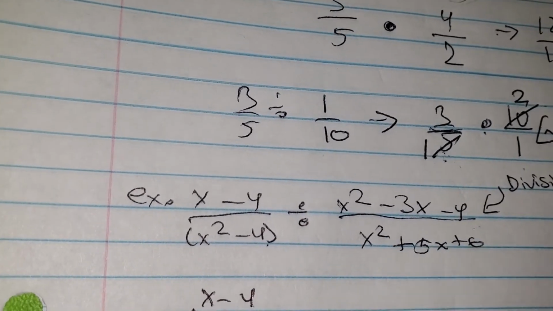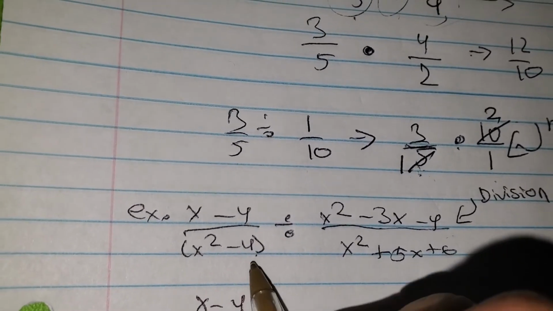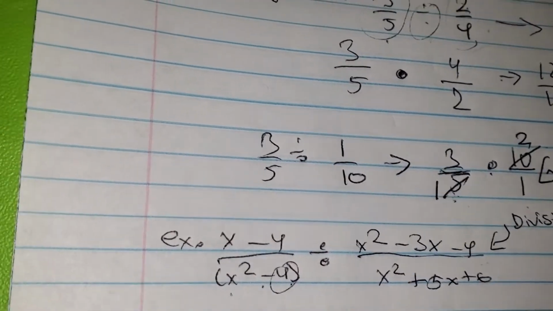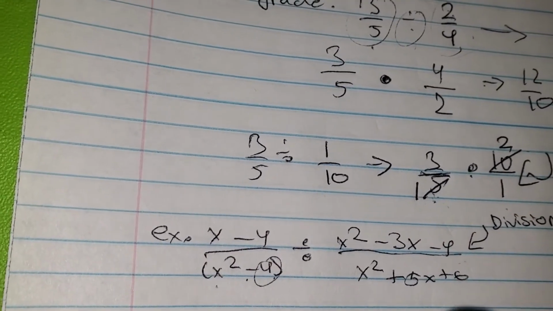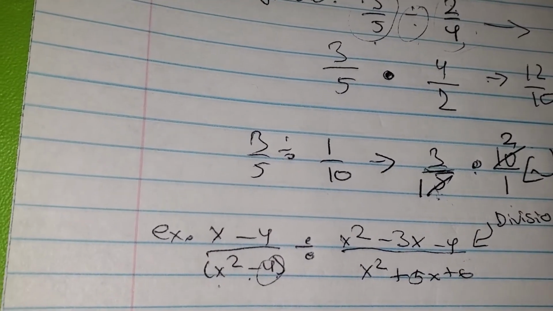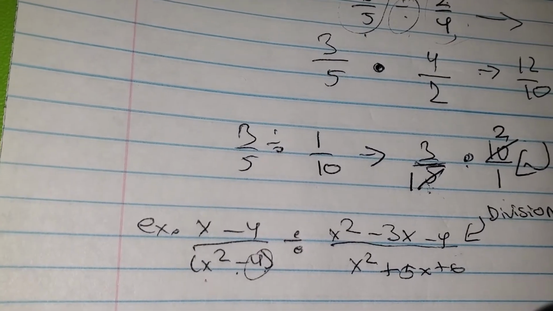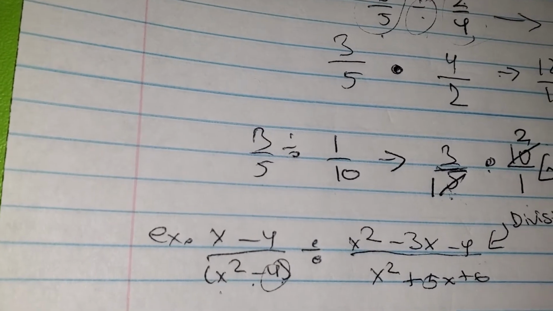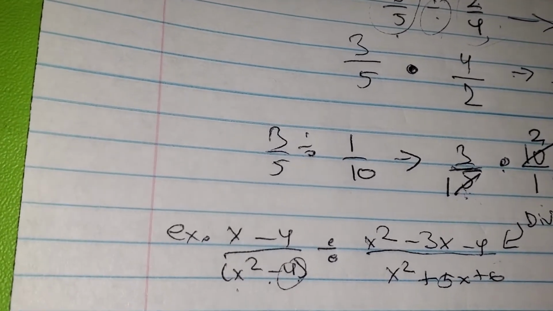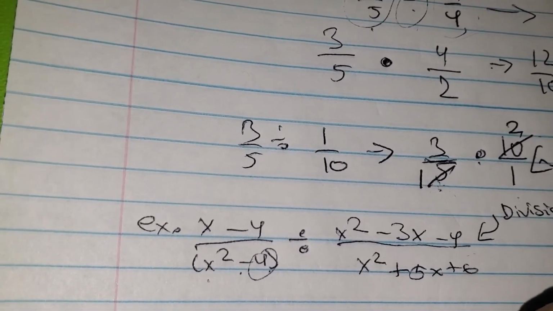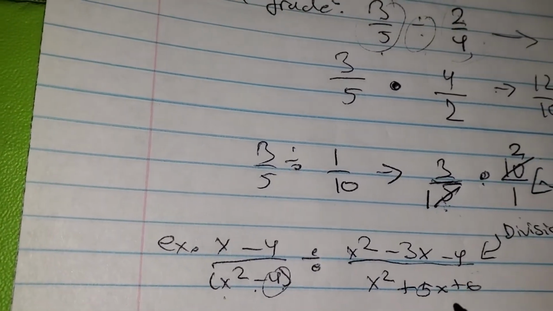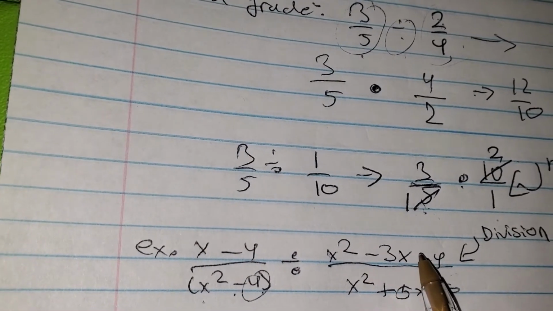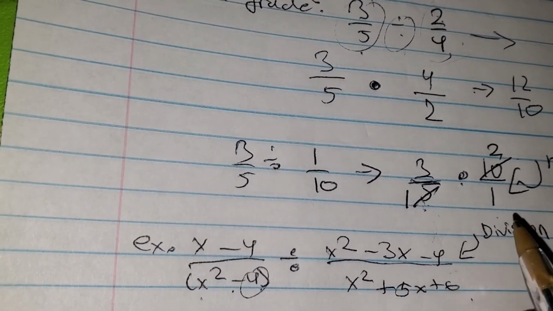It's a special case of a quadratic, where this is a perfect square and this is a minus and we have a square, well, it factors out as x plus 2 and x minus 2. That's a difference of squares, and we'll go into it a bit more. And then we divide by the second fraction, and we're going to factor out again.